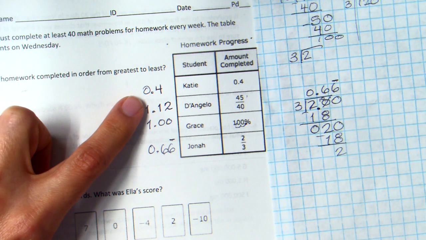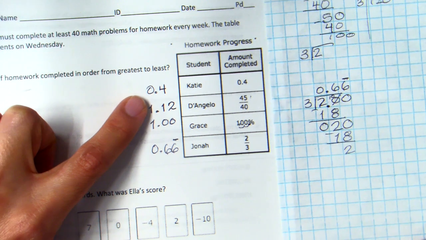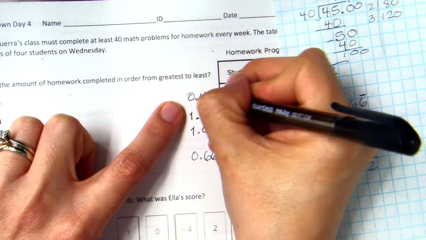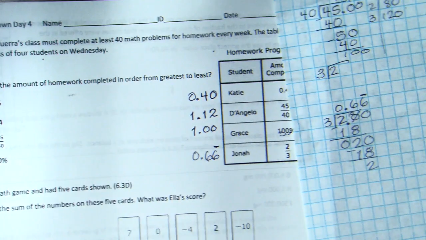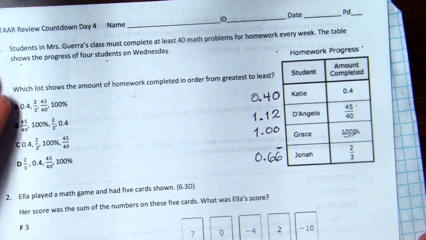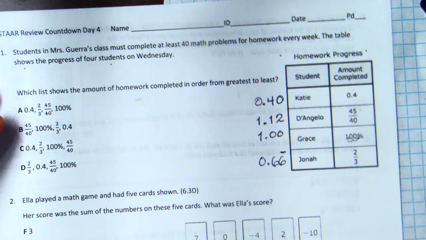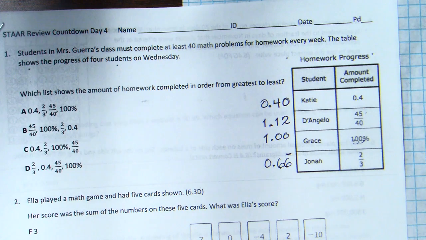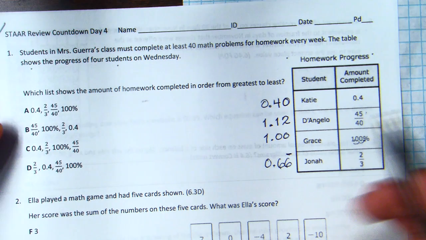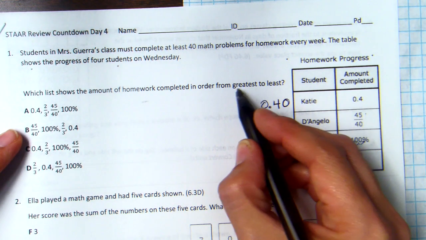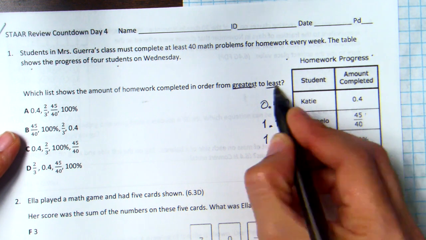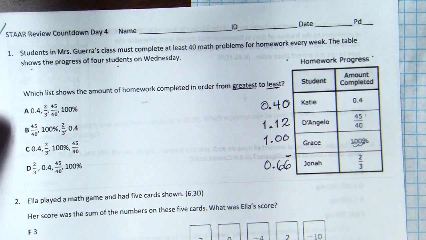Now here on Katie, we're going to add another 0 so you can compare the same amount of digits. Now we're done with this one, but first, read it again. Sometimes you are thinking that it's going to be least to greatest, and then it's greatest to least. Look over here, it says greatest to least. So which one is the greatest number?